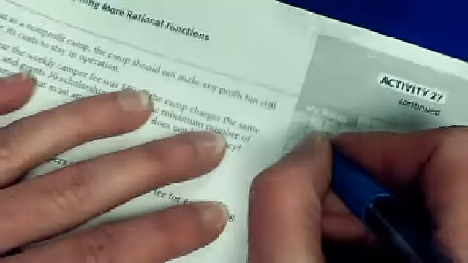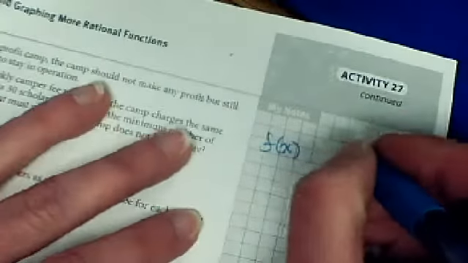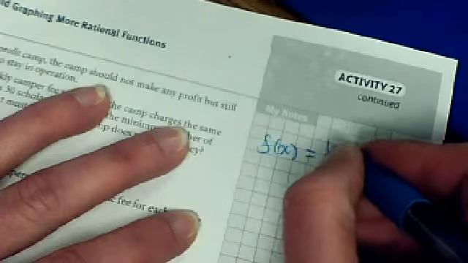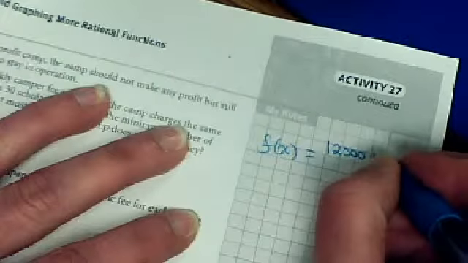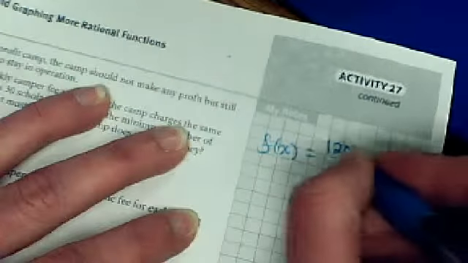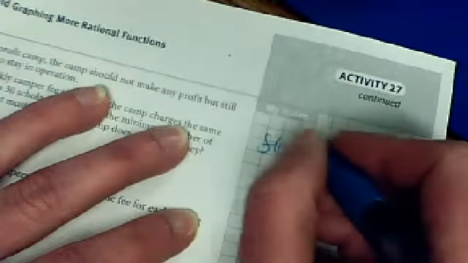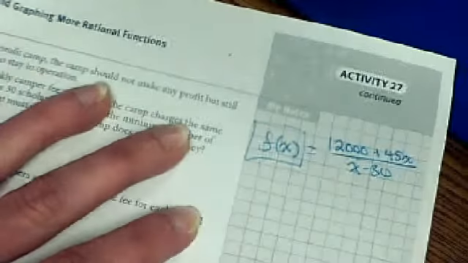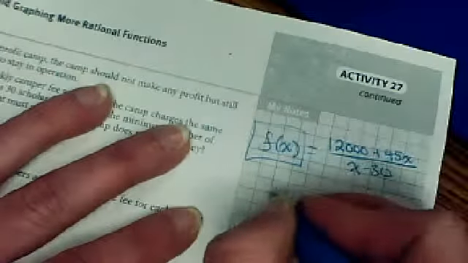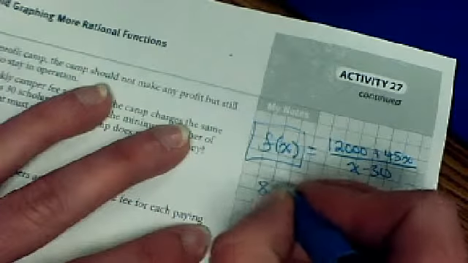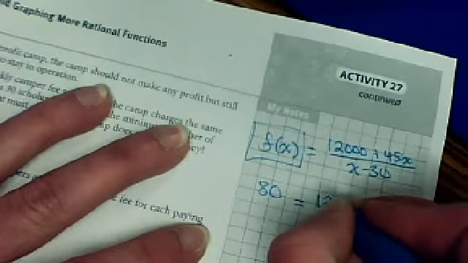So, remember, this function was finding that rate per camper based on the number of campers. So we need to know how many people we need to invite to keep that cost down to $80 per camper. So remember, this is our cost per camper. We want that to be 80. So let's set it equal to 80.